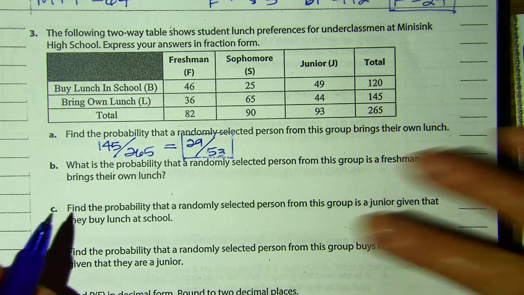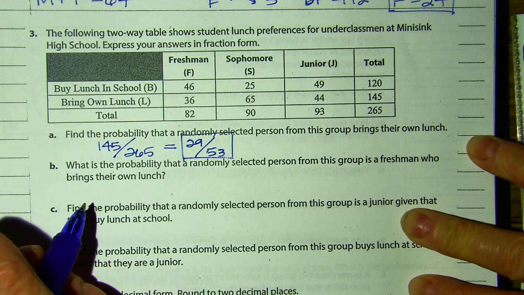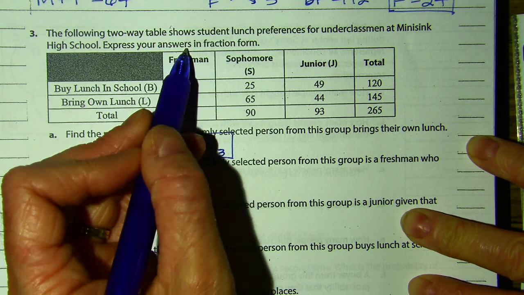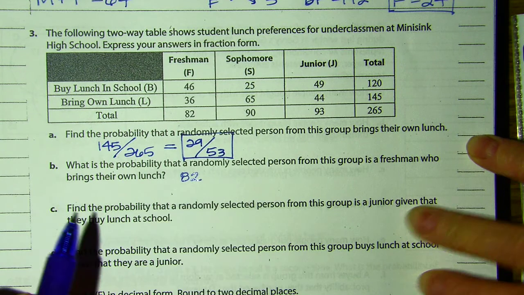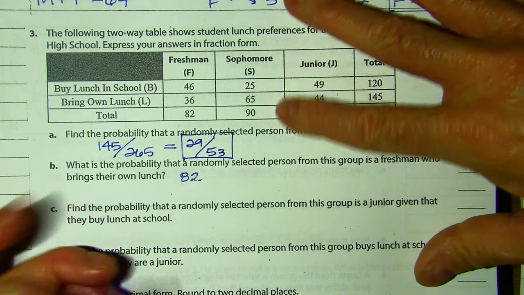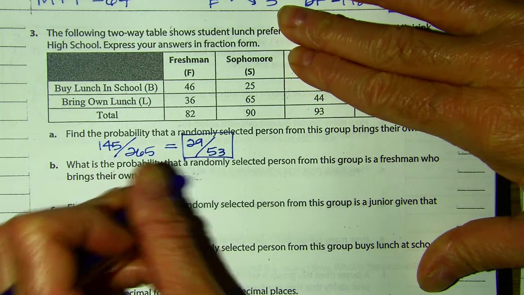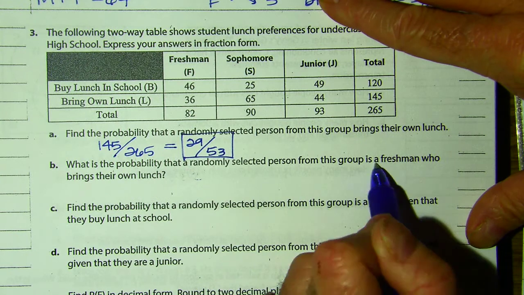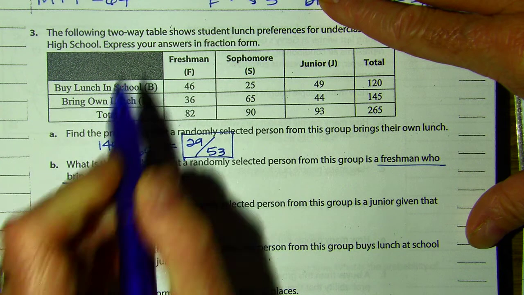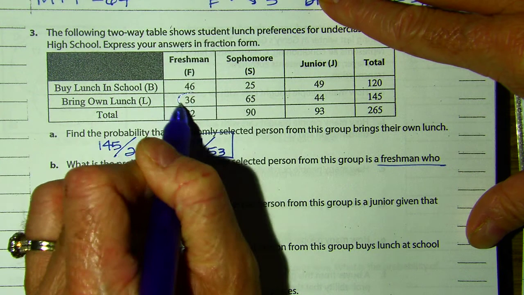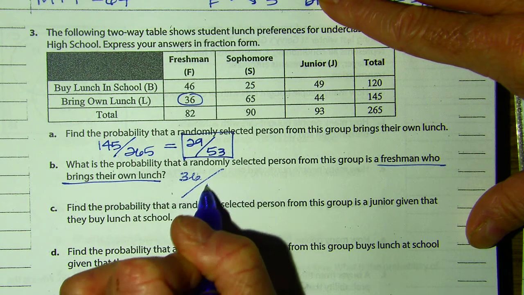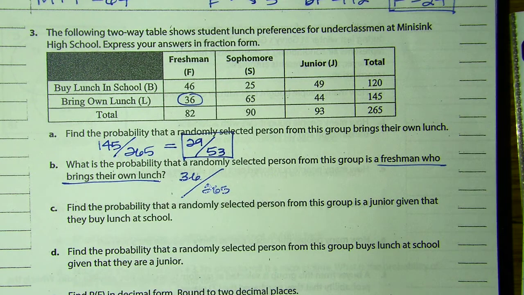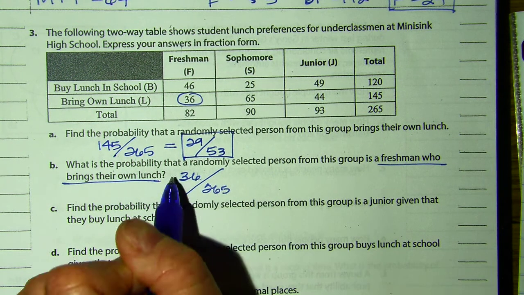Next one. What is the probability that a randomly selected person is a freshman? So there are 82 freshmen out of the total people, 265. And I'm going to leave that because it cannot be reduced.